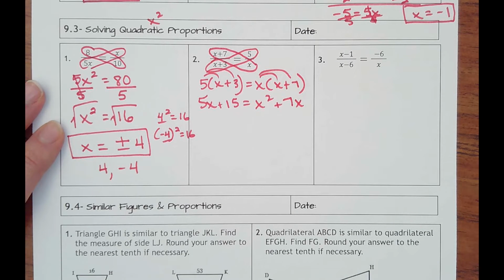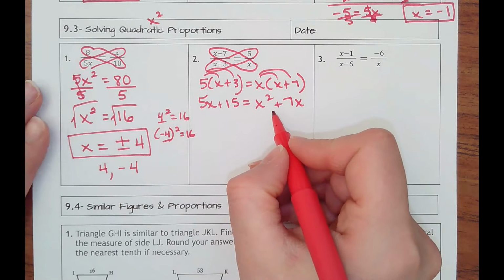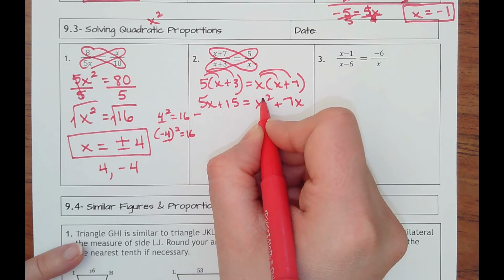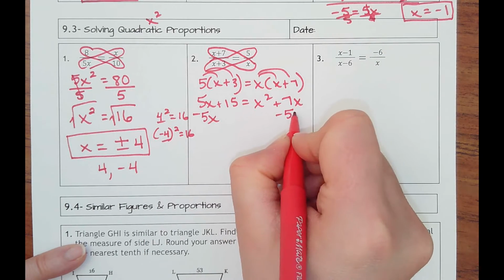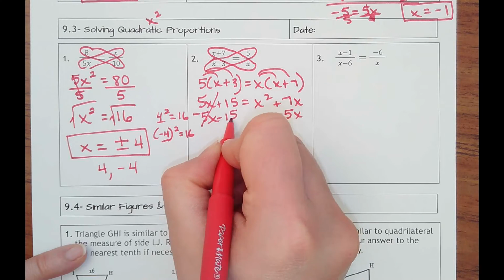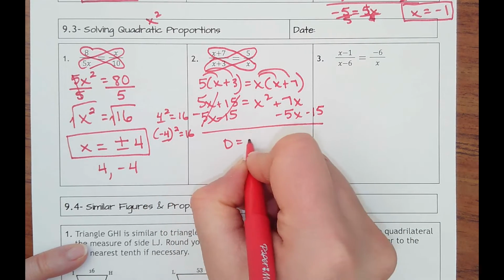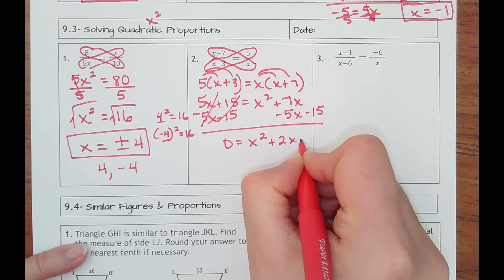Okay, this one's different than number 1. I have multiple terms that have x in them. So in this case, I want to get it set equal to 0. I'm going to leave the x squared where it's at because I don't ever want that to be negative if I can help it. So I'm going to subtract the 5x and I'm going to subtract the 15. So I get 0 equals x squared, 7 minus 5 is plus 2x minus 15.